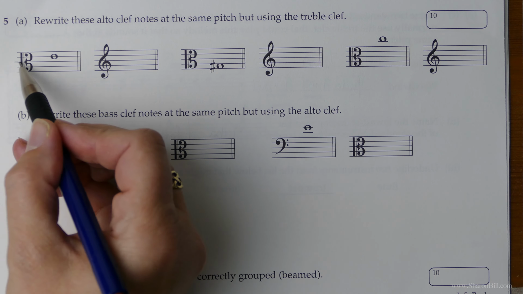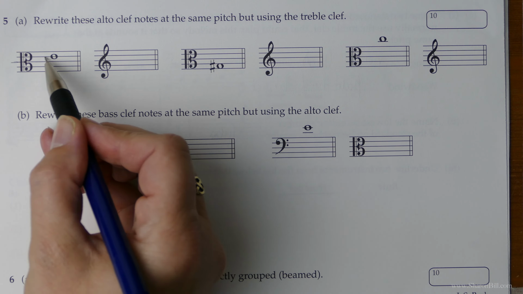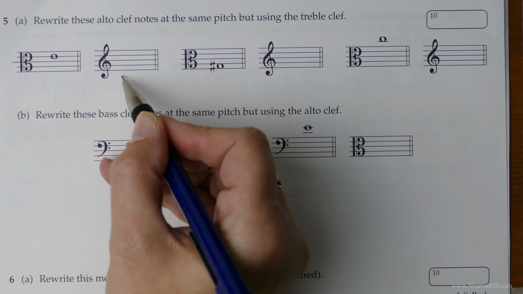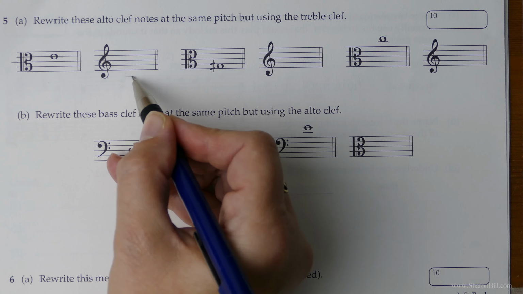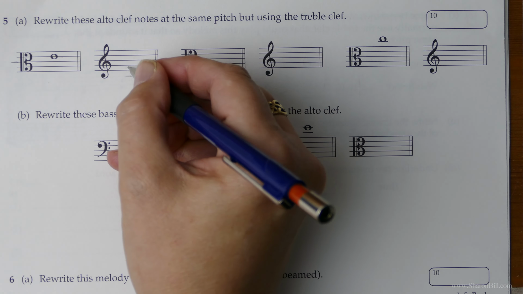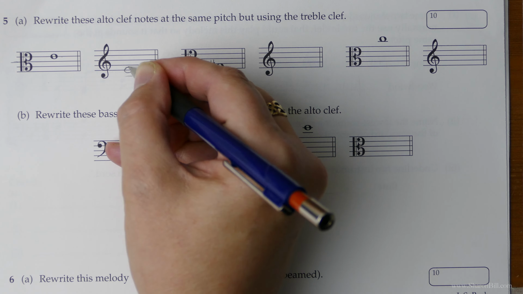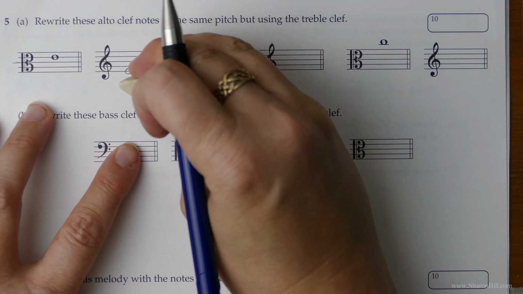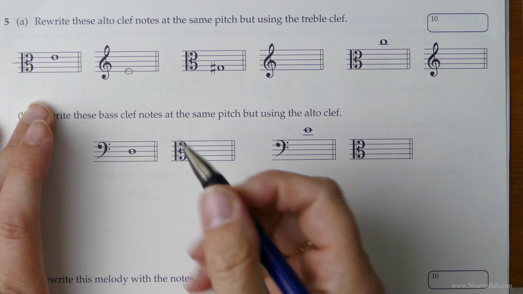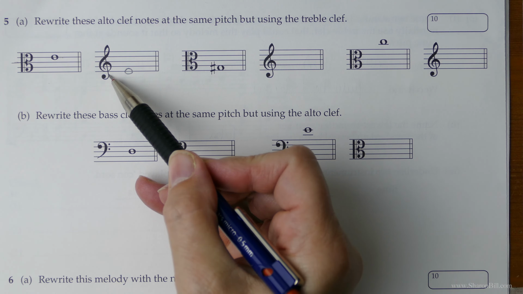So here, this is middle C. This is the C, D, E above middle C. So in the treble clef, here is middle C. We don't need that line, but I'm just going to sketch it there as a reference point. C, D, E takes us here. So I can get rid of that little ledger line now. And so we've got exactly the same pitch, but we're now in treble clef.